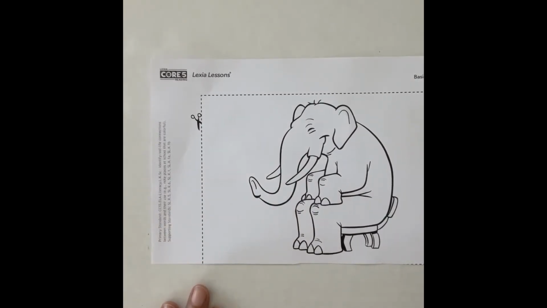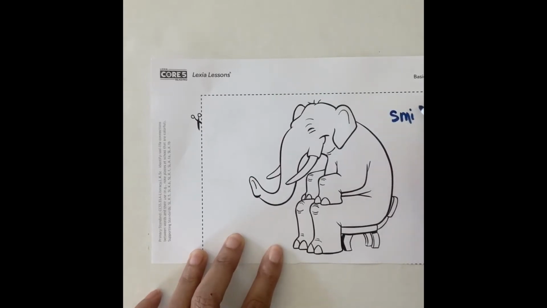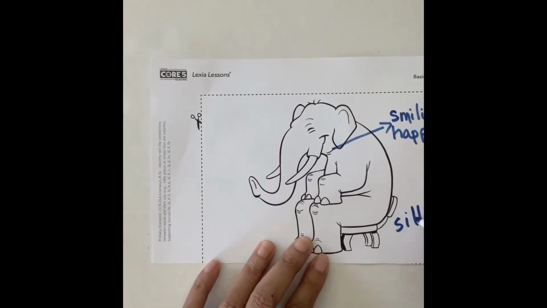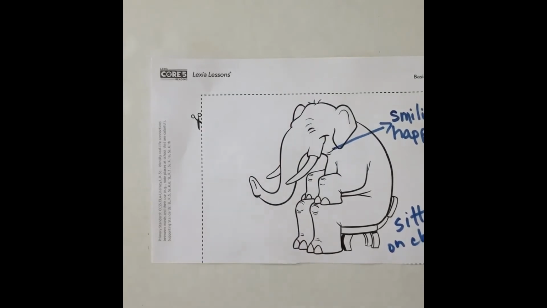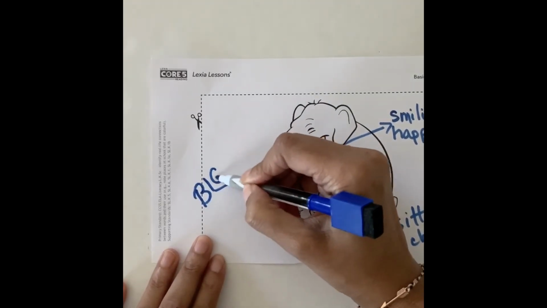How does he look? Well, we look at his face. He looks like he has a smile. So we can say he's smiling. And if you're smiling, that means that you probably feel what? You probably feel happy. And what is the elephant doing? The elephant is sitting on a chair or in a chair. And we know just from elephants that elephants are what? Are they big or are they small? We already know that elephants are big.